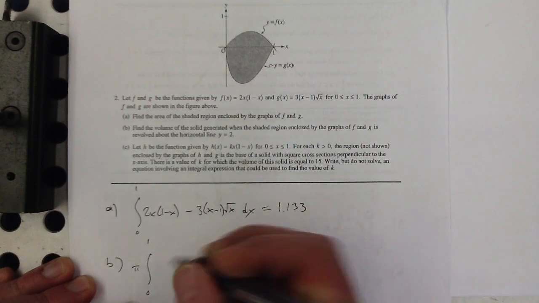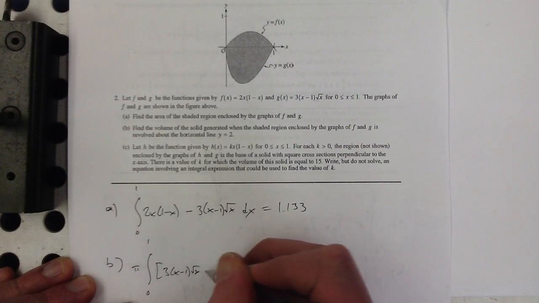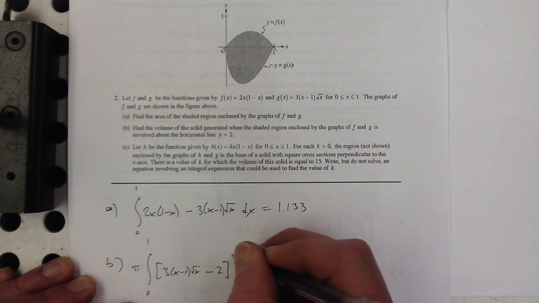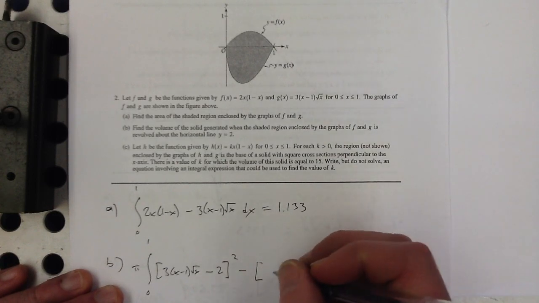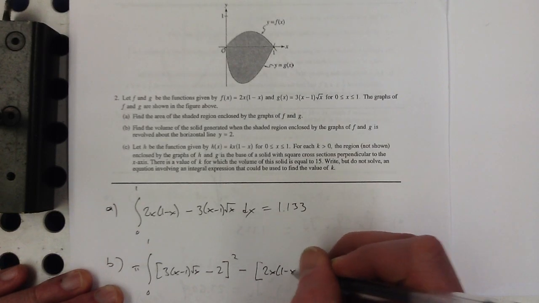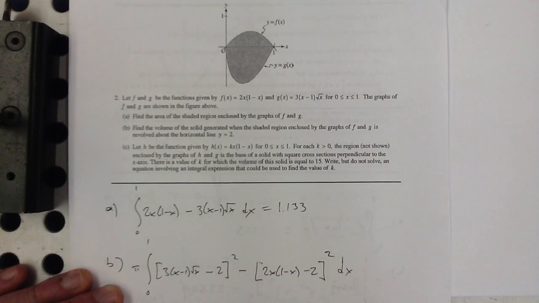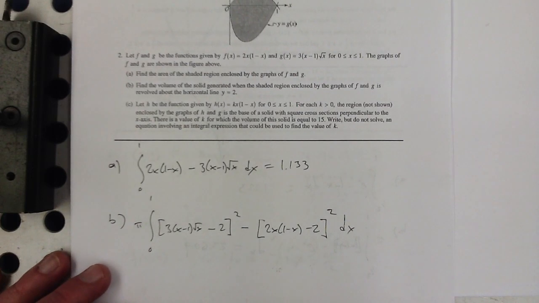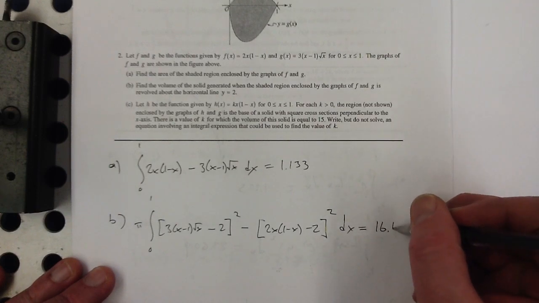So it's going to be pi times the integral from 0 to 1 of the g of x function, 3 times x minus 1 times the square root of x, minus 2, squared, minus the inside radius, which is 2x times 1 minus x minus 2, squared, dx. Let's jam that all into your calculator, and you should get 16.179.